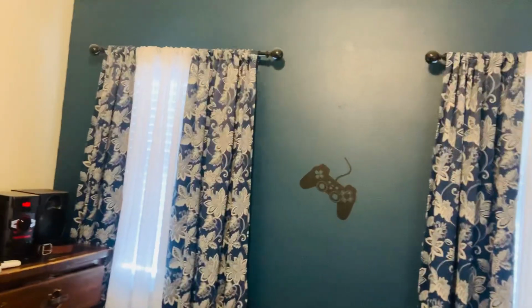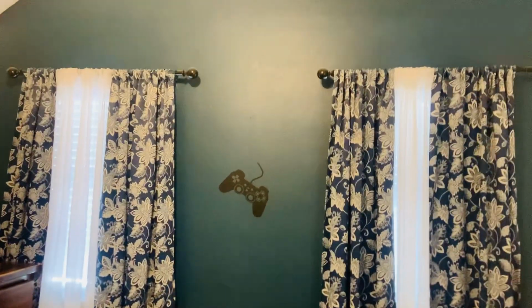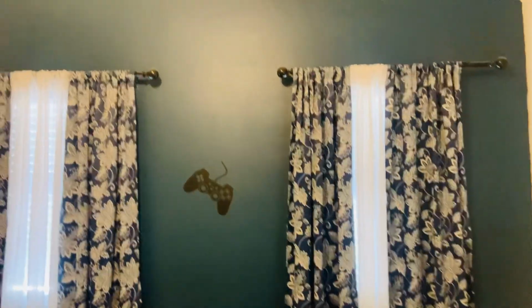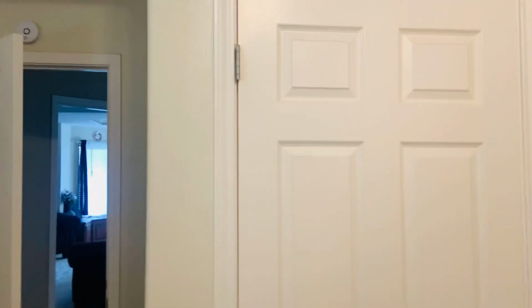And I have two south-facing windows, a ceiling fan, a closet door, and an AC vent above the closet door.